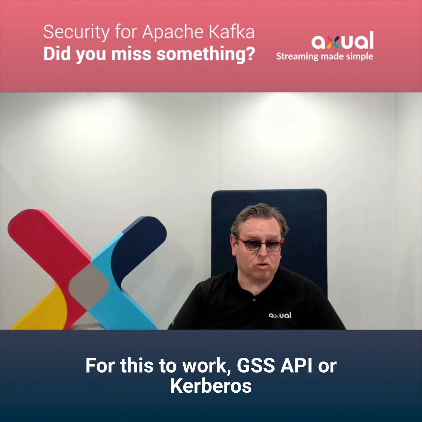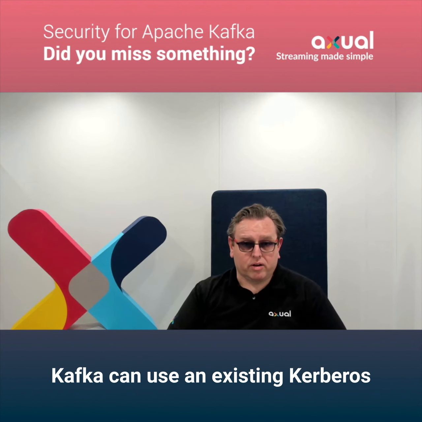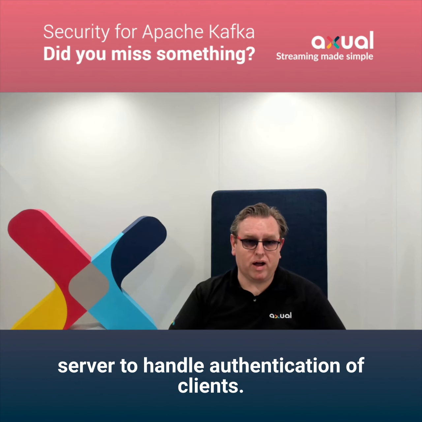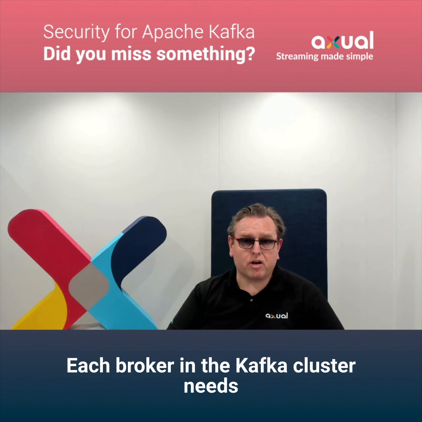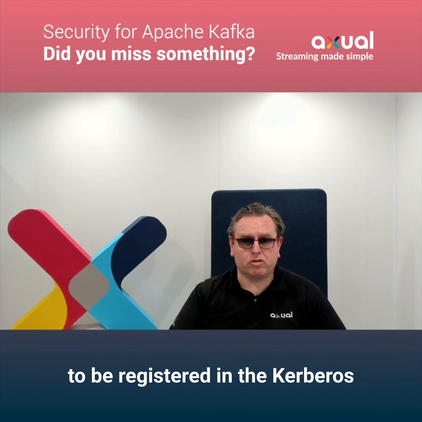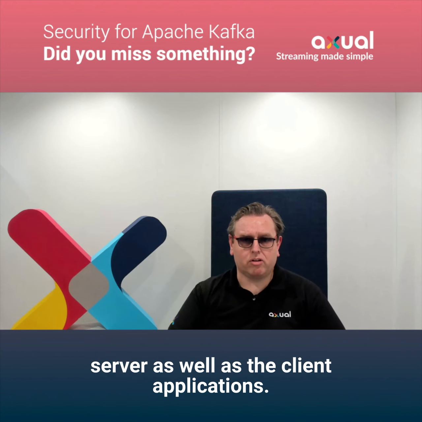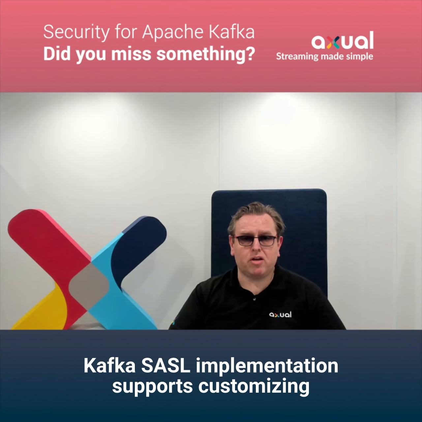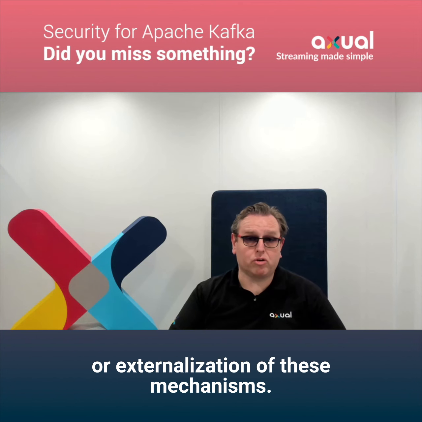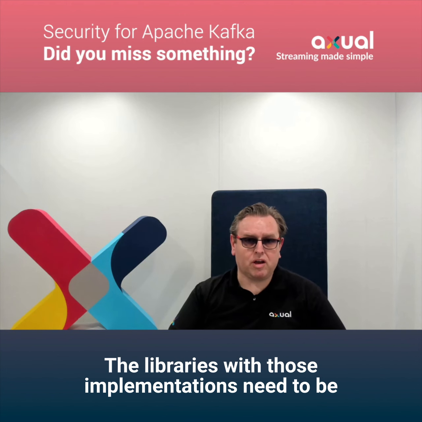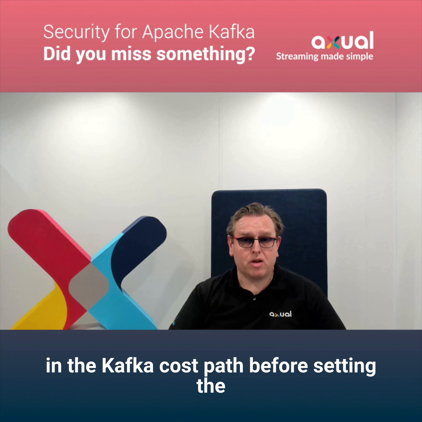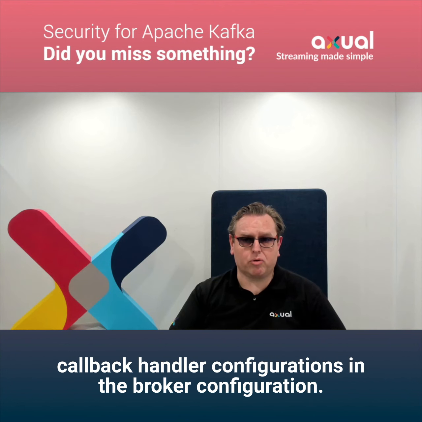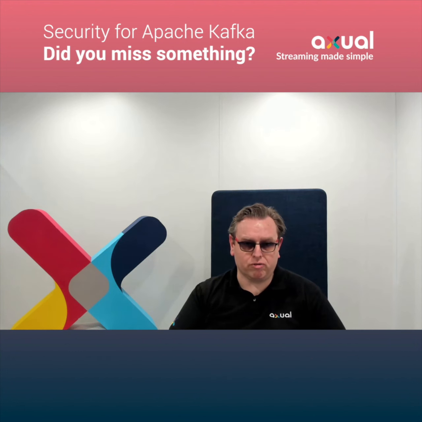GSS API, or Kerberos. Kafka can use an existing Kerberos server to handle authentication of clients. Each broker in the Kafka cluster needs to be registered in the Kerberos server, as well as the client applications. Kafka SASL implementation supports customizing or externalization of these mechanisms. The libraries with those implementations need to be in the Kafka class path before setting the callback handler configurations in the broker configuration file.